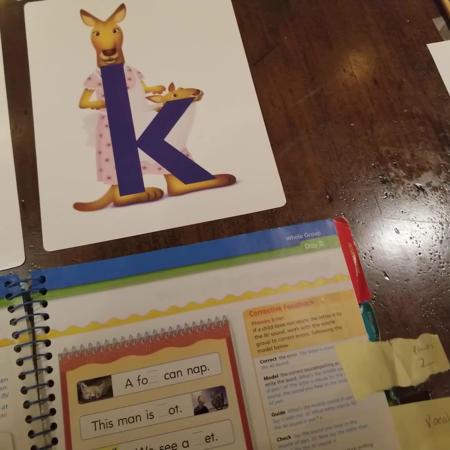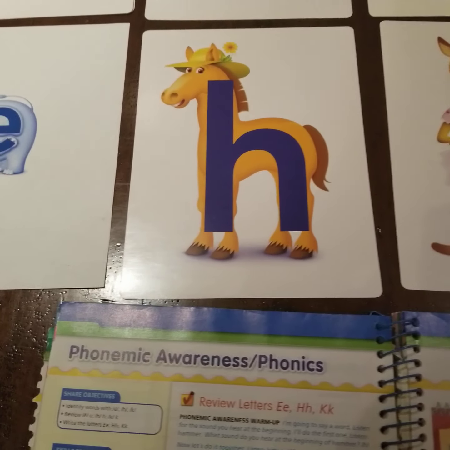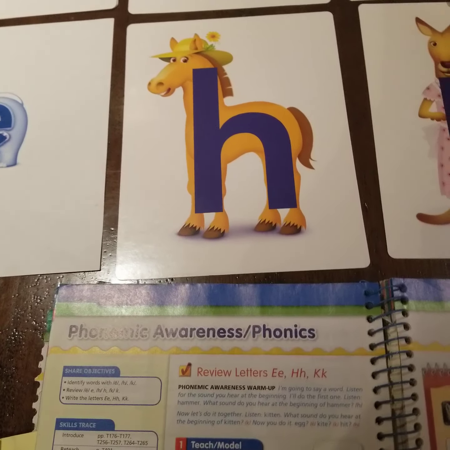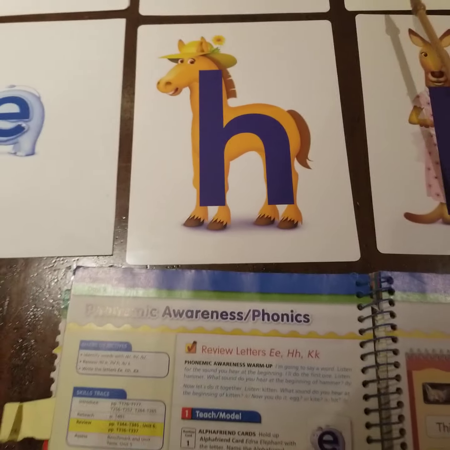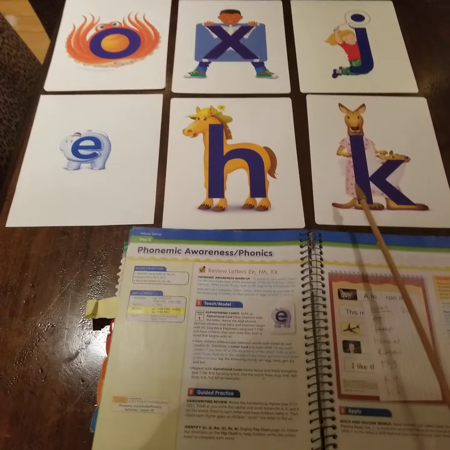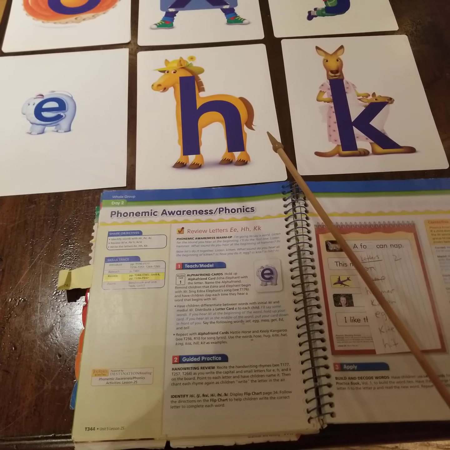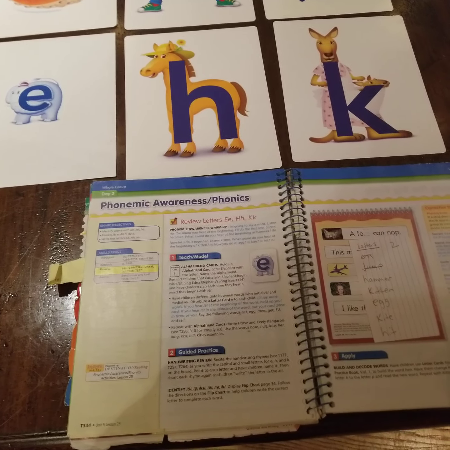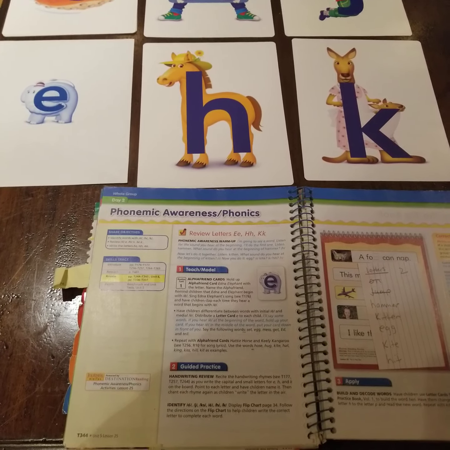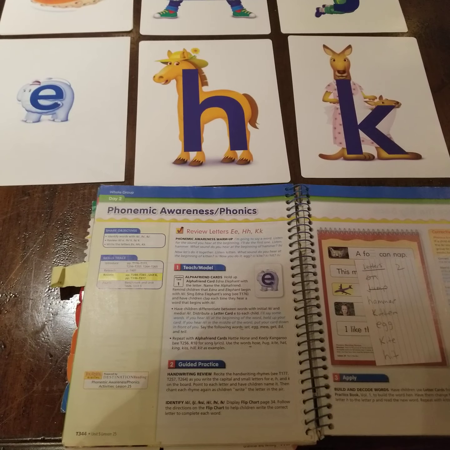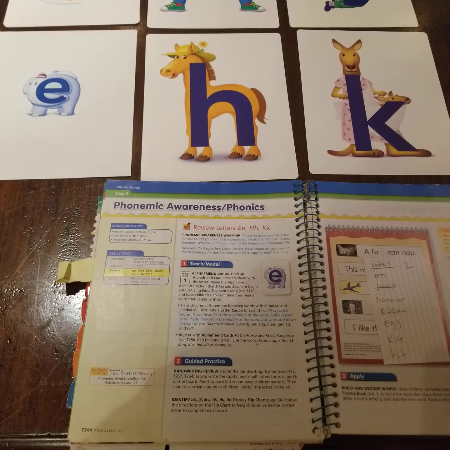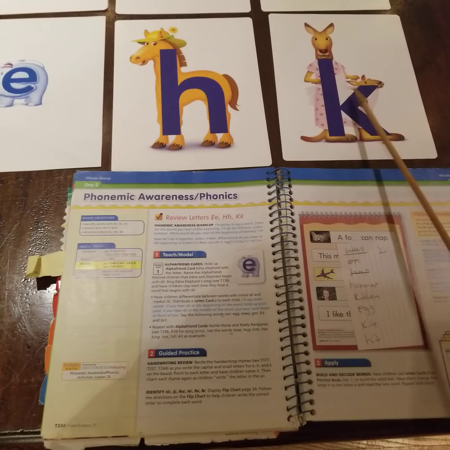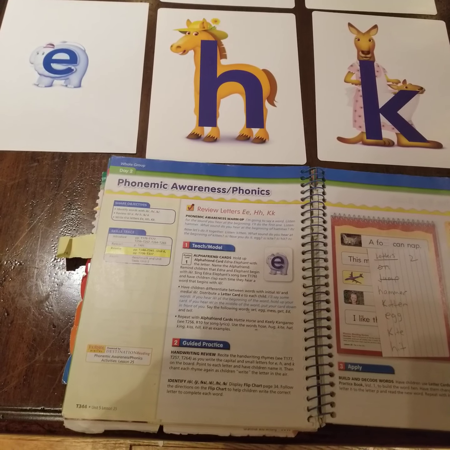All right, so I'm going to say a few words, and I want you to tell me what the beginning sound is. Let's do the first one. The first one is hammer. Hammer. Which letter has the h sound? That's right. Hattie Horse has the h sound. All right, next word, kitten. Kitten. Which sound do you hear in the beginning of the word? Very good. K for kitten.